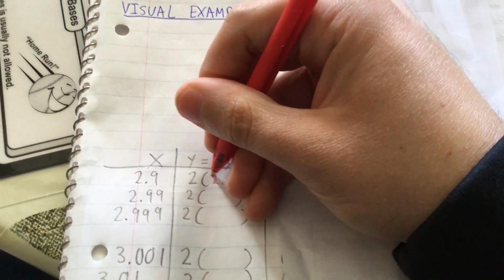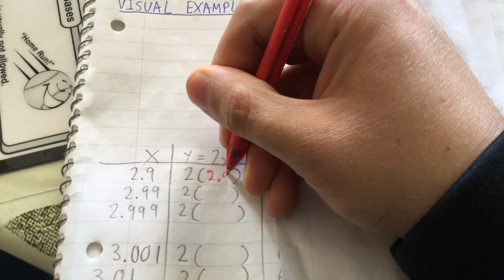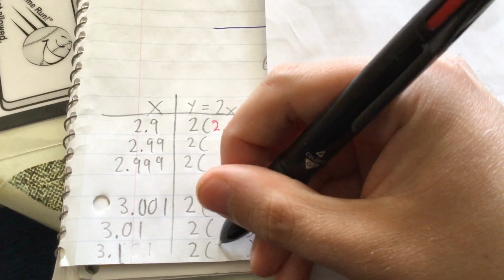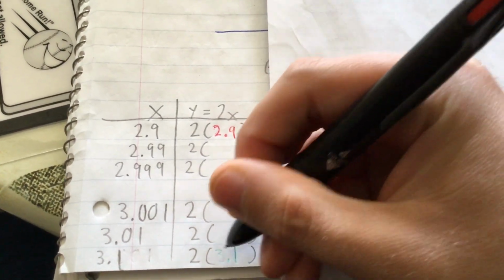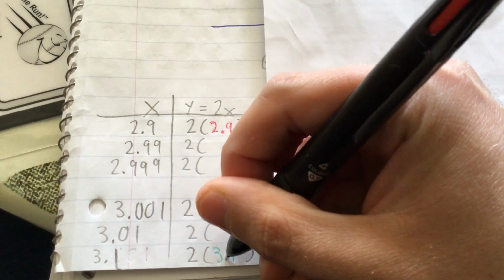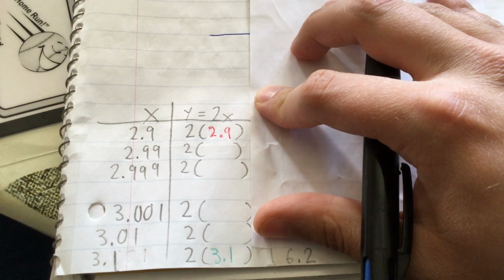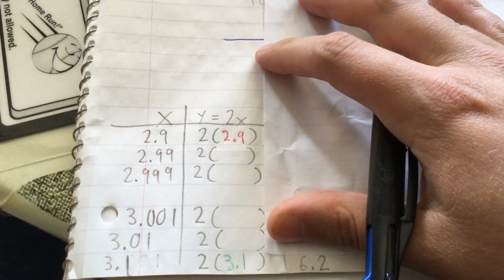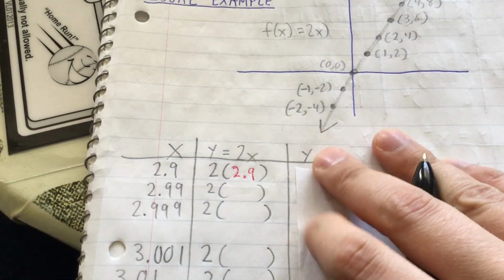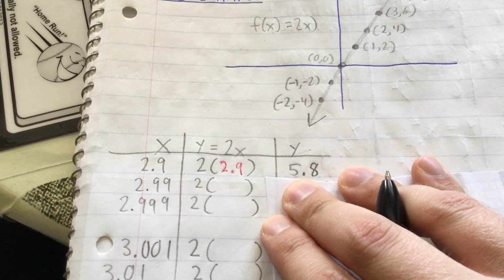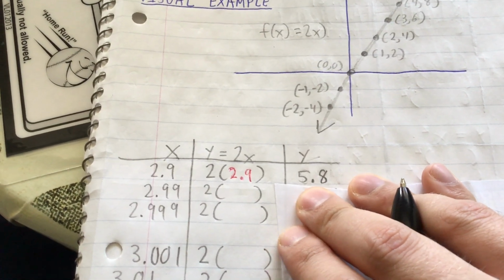So x equals 2.9, right? And I'm going to plug in x equals 3.1. If I plug in x equals 3.1, I get y equals 6.2 because 2 times 3.1 is 6.2. But if I plug in x equals 2.9, I get 2 times 2.9, which is 5.8. Now, that's not close enough.